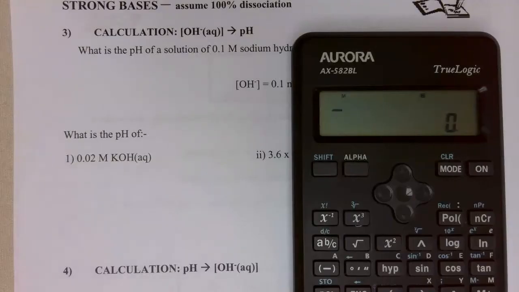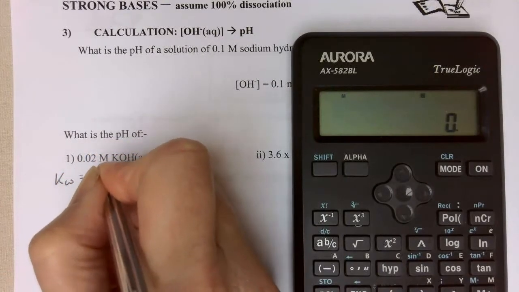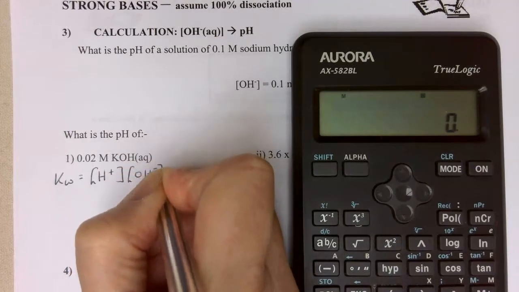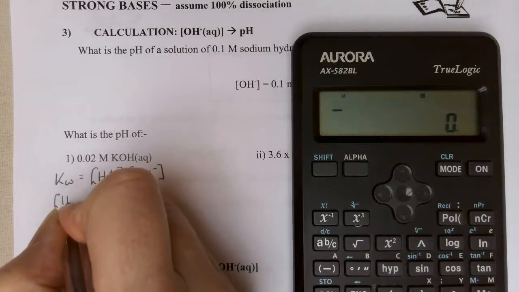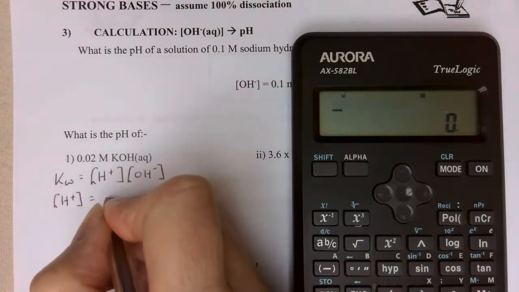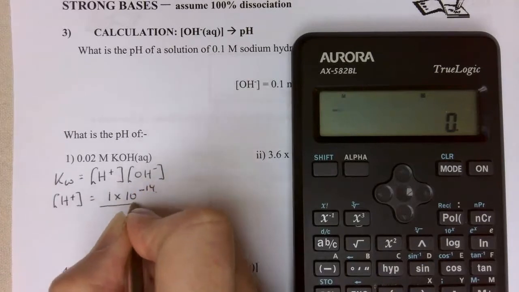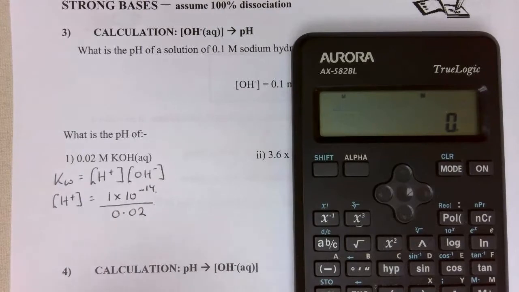Working through the next example in the same way. Kw is equal to the concentration of the hydrogen ions times the concentration of the OH negative ions. And because we're doing this at room temperature and pressure, we can assume that is 1 times 10 to the minus 14. So the concentration of the hydrogen ions is equal to 1 times 10 to the minus 14 divided by the concentration of the hydroxide, 0.02.